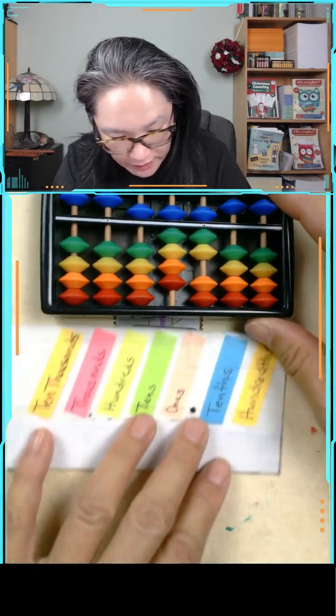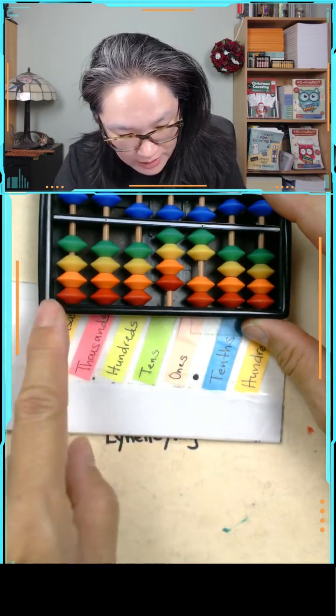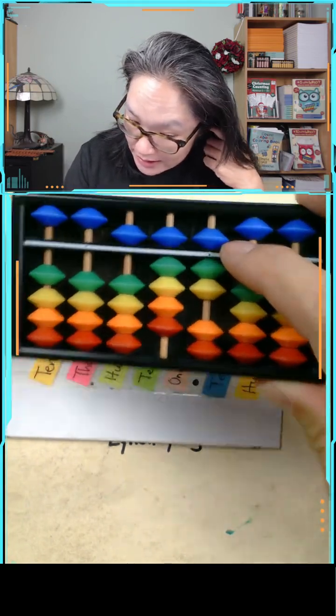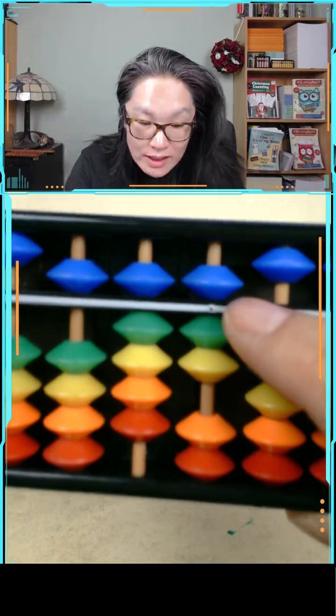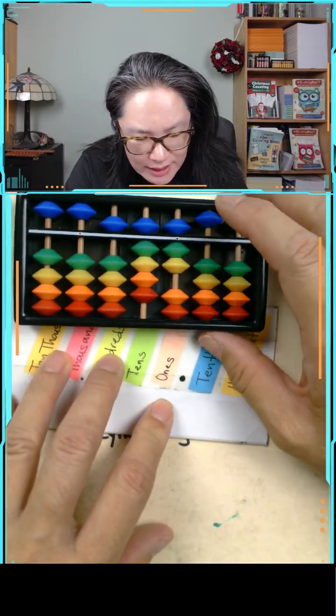How do I know the place values? Every column is a place value. So we have our ones, tens, hundreds, thousands, 10,000s. You'll notice that there is a dot right here. This dot tells me that this is the ones place. It's just a label. That's all it is.